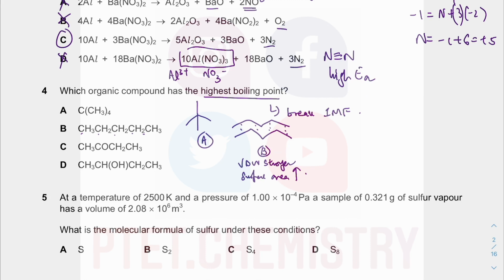Okay, so they are not the strongest of all. Usually we don't really talk about them in the context of this question, because here we can see there are some stronger intermolecular forces. If I draw C, you will see that there is a ketone and you have permanent dipoles. Okay, and permanent dipoles are stronger than van der Waals.